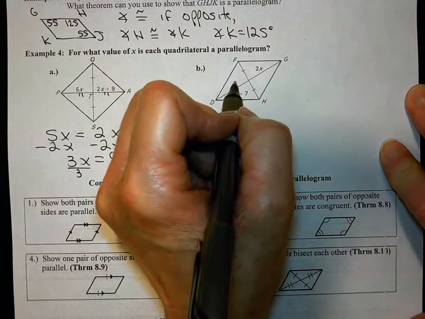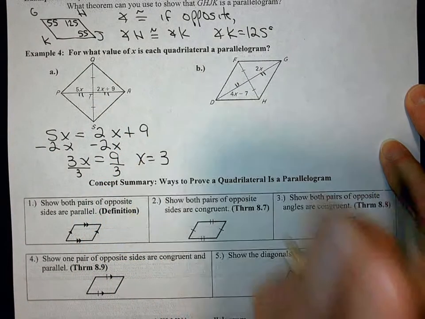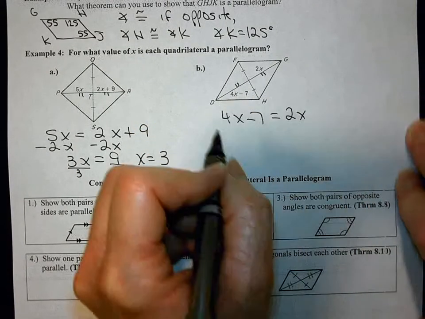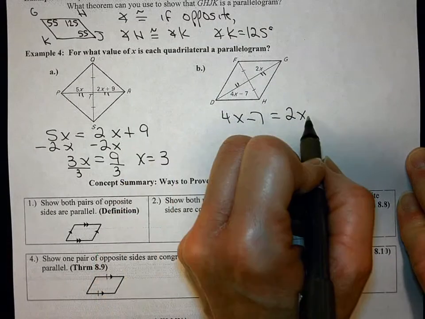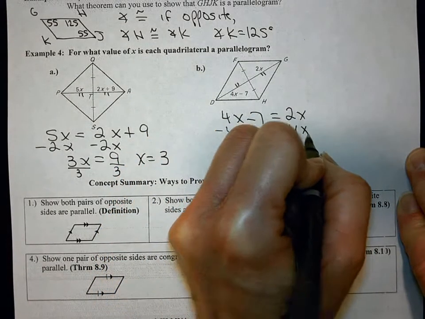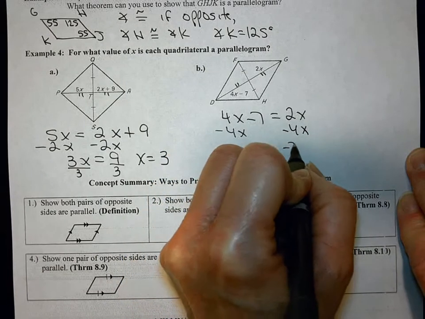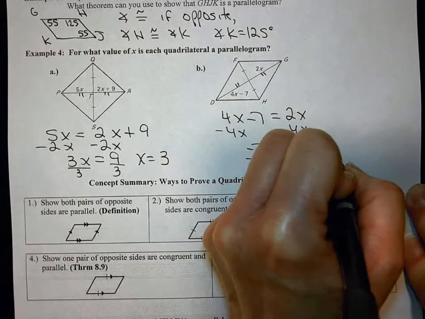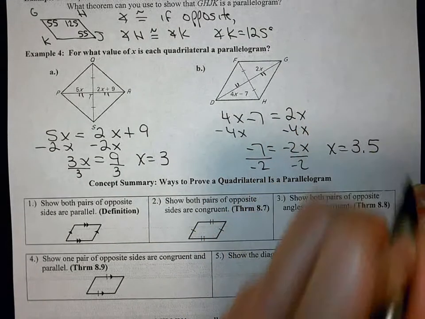Okay, same thing going this way. This side has to be congruent to that side. So 4x minus 7 equals 2x. Please subtract the 4x. We're trying to get the x's on one side, numbers on the other. So minus 2x is equal to 7... so 4x minus 7 equals 2x becomes negative 2x... we divide by negative 2, so x is positive 3.5.